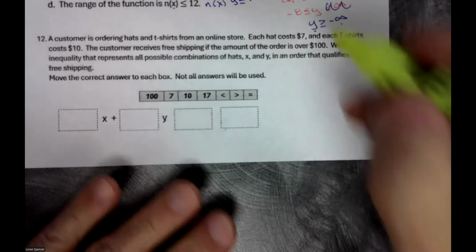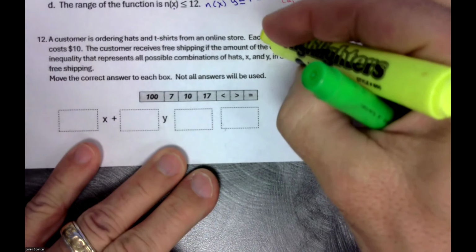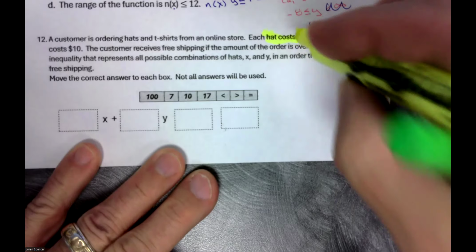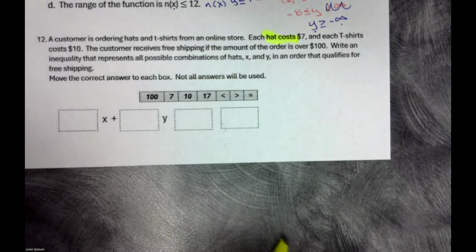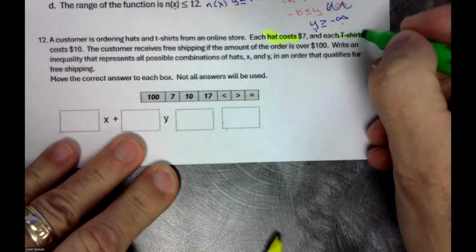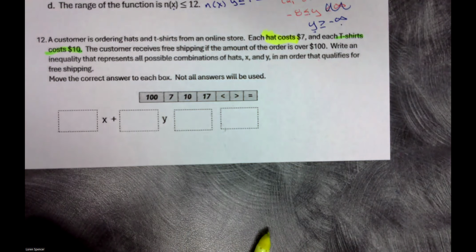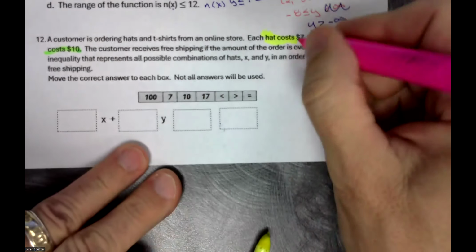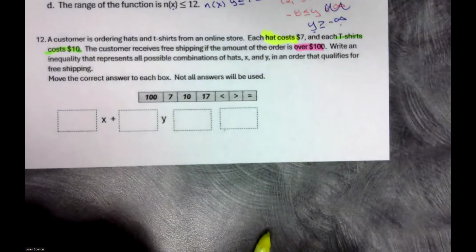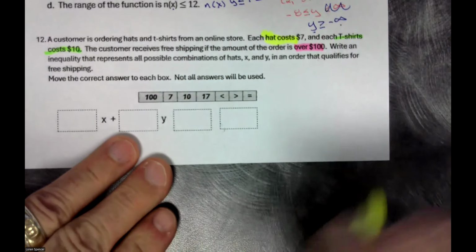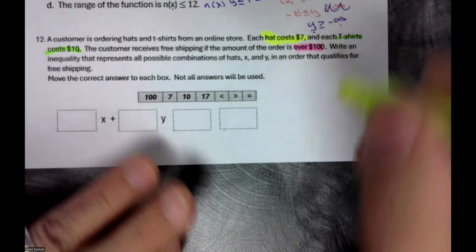So hat is $7. T-shirts, $10. And free shipping is over $100. Great.